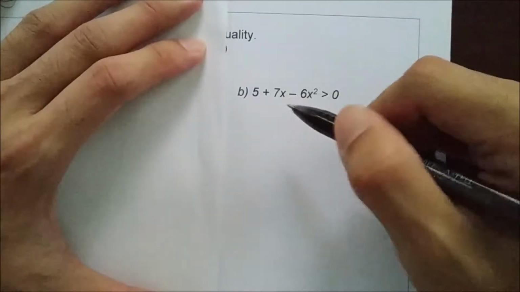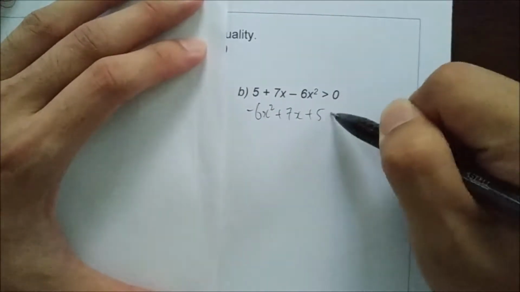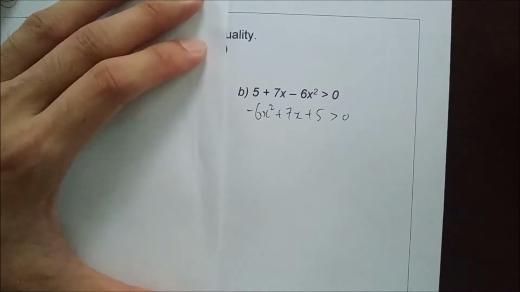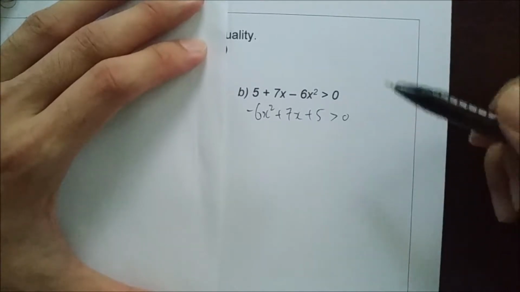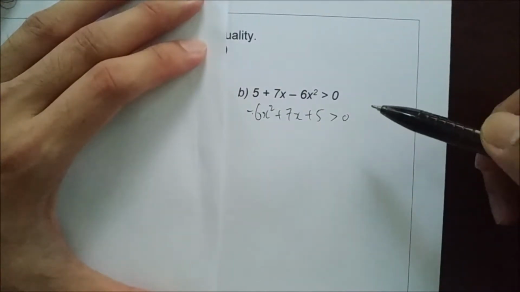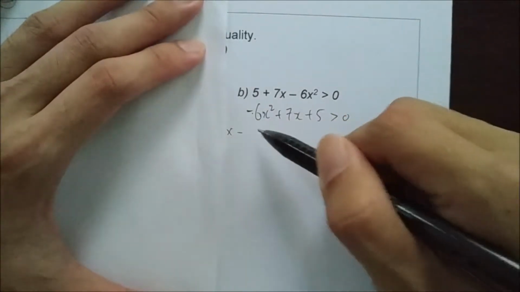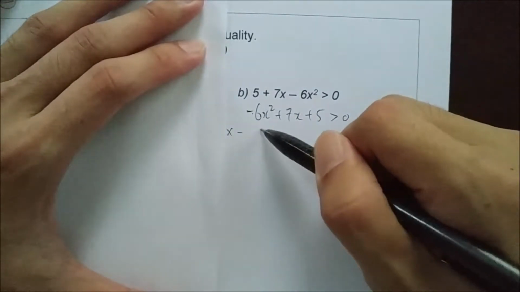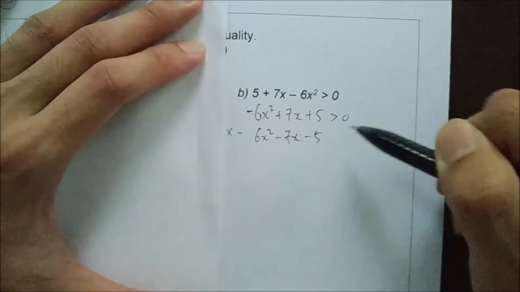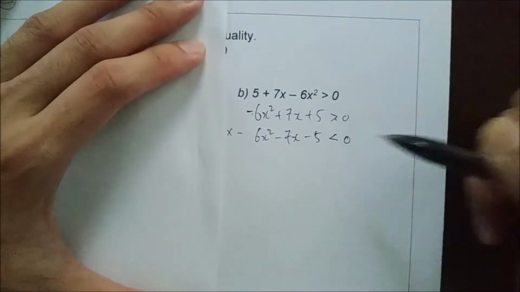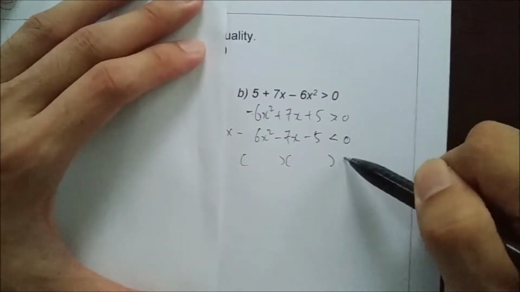We arrange this in a general form. We have negative 6x squared plus 7x plus 5 is greater than 0. We can just factorize from here. We can straight away factorize and draw the graph, or to make it easy, we can make this become a positive value. So since here is negative, if we multiply negative for the whole inequality, this one becomes 6x squared minus 7x minus 5, and we change the direction of the inequality sign, and you get this. After that, we factorize it.